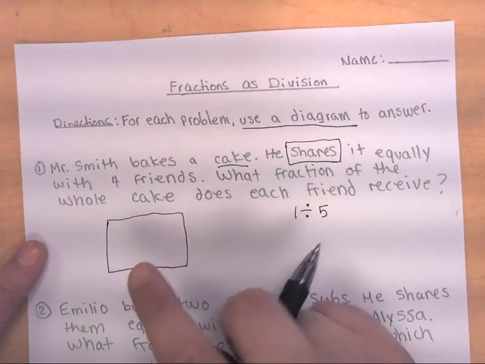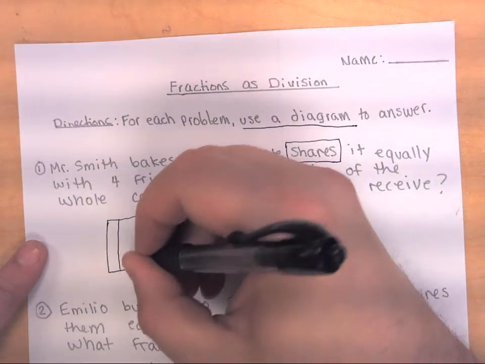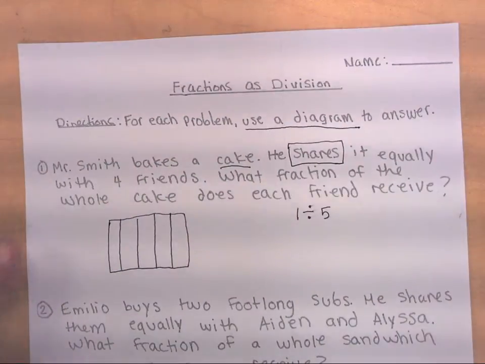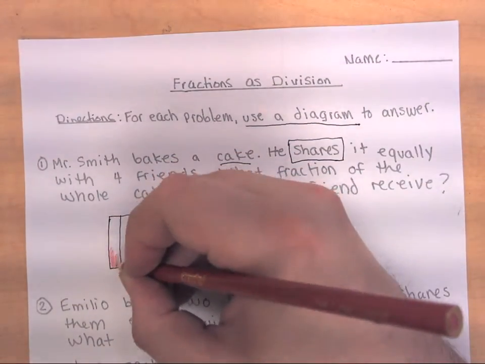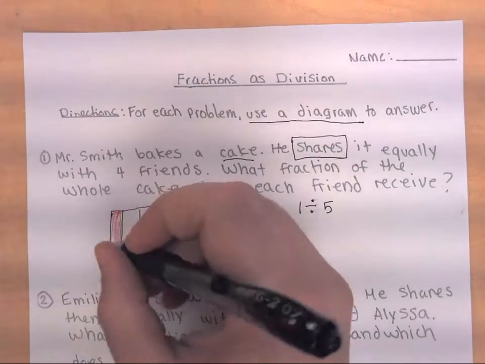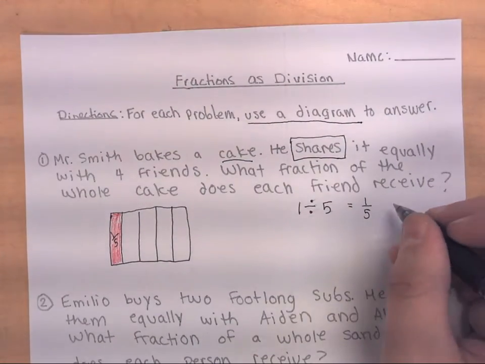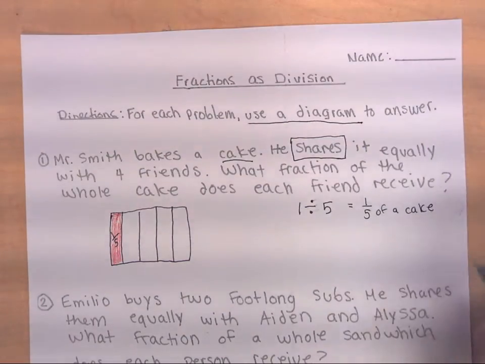So I'm going to divide my 1 whole cake here into 5 equal pieces, and I know that I'm going to get one of those equally sized pieces for my piece of the cake, and the size of this piece is 1/5. So each person is going to receive 1/5 of a cake, or 1/5 of the cake.